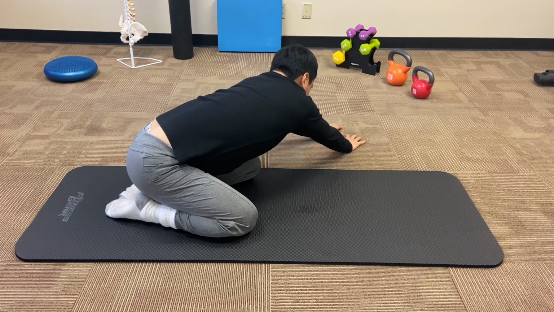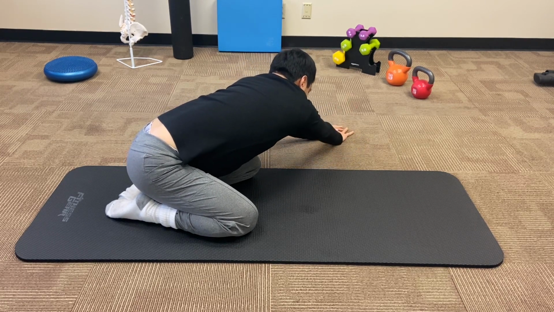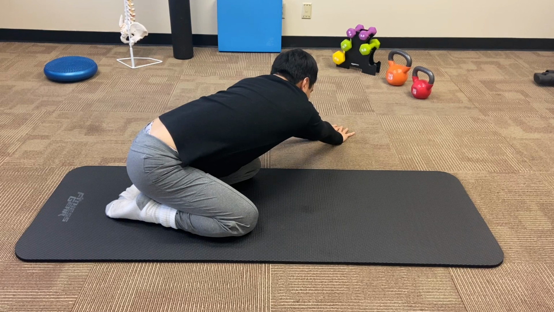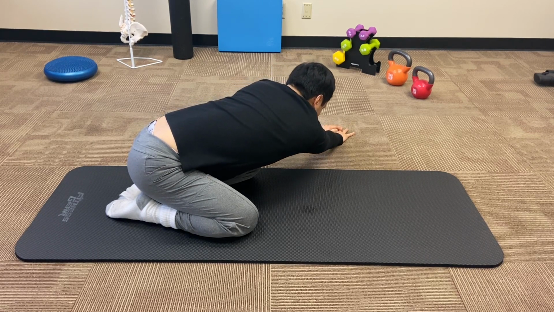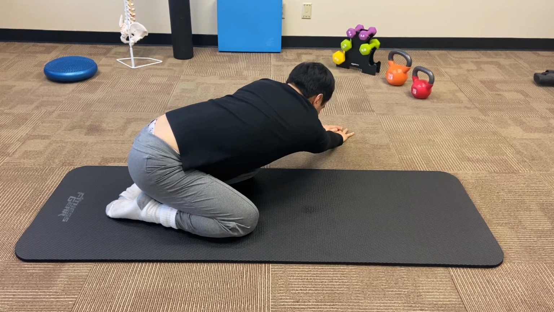So left hand over, right hand matches my left. It's going to anchor my hands towards the ground and shift weight back into the middle. Breathe in, exhale.